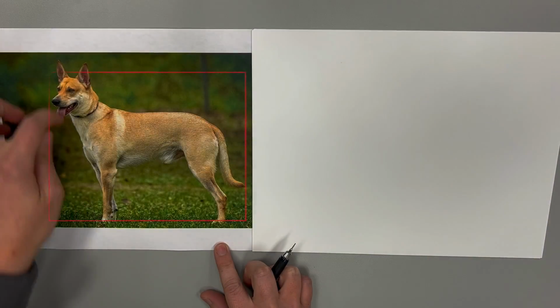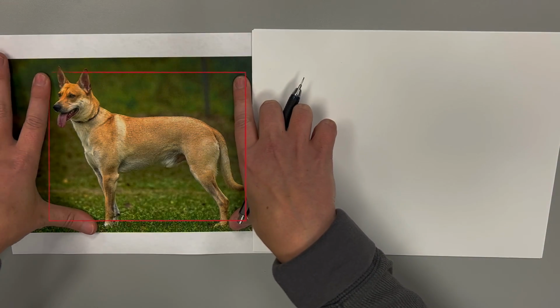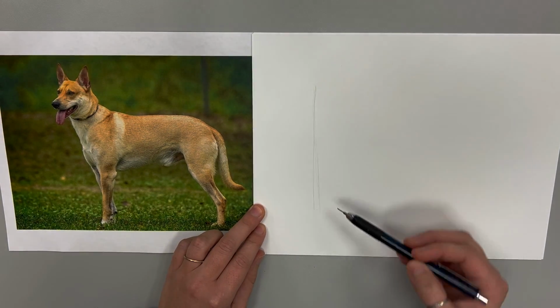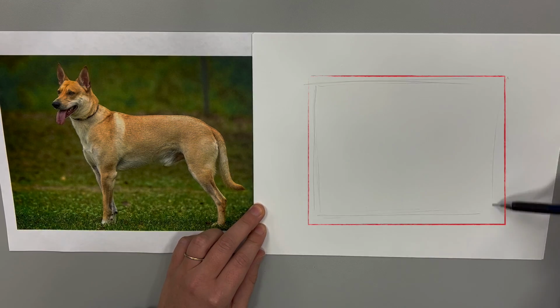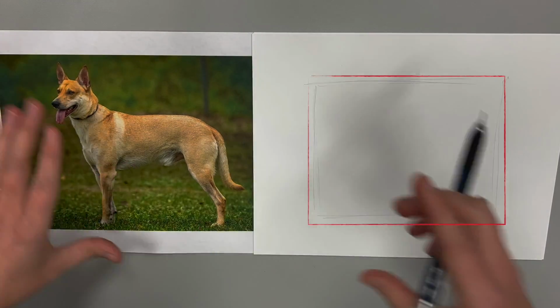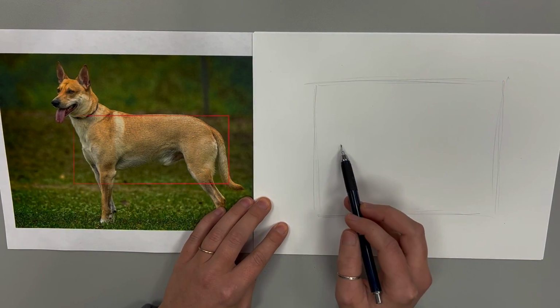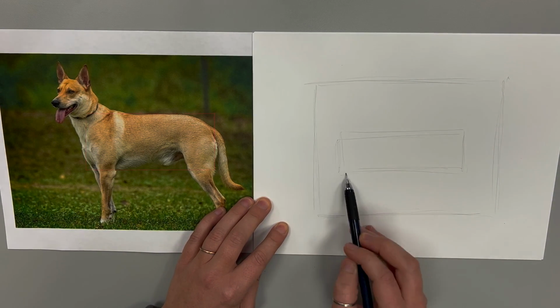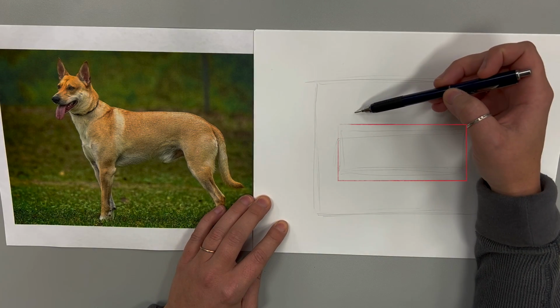First I'll start with the largest shape that I see here. And this object, this dog, seems to be about the same height and width. So a square will work. Then the next largest shape would be the torso, and I'll lay that in with a rectangle.